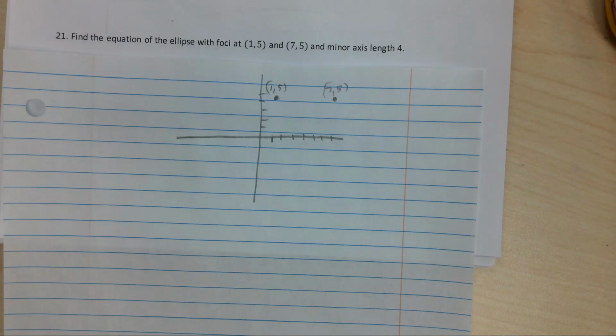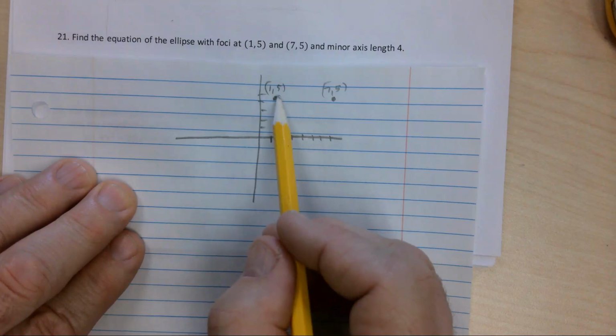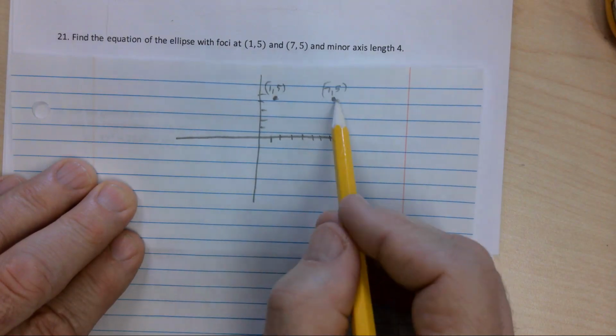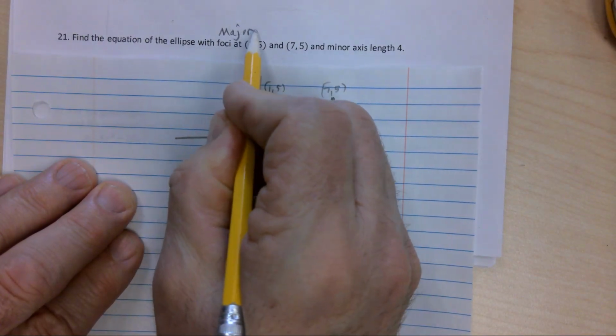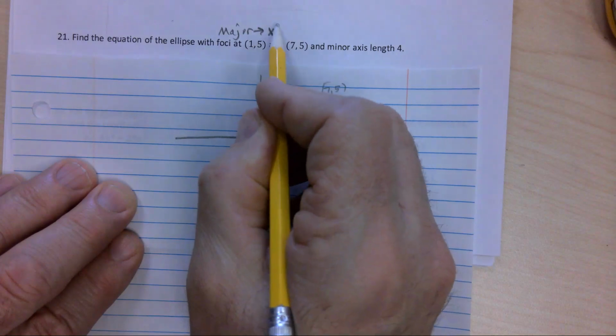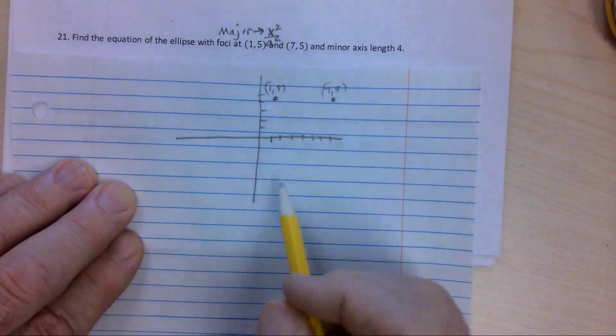Number 21, find the equation of an ellipse with foci (1, 5), there's one of them, and (7, 5), there's the other one. We know the foci are always on the major axis. So we know right now that the major axis is going to be horizontal, so it's going to be x squared over a squared.